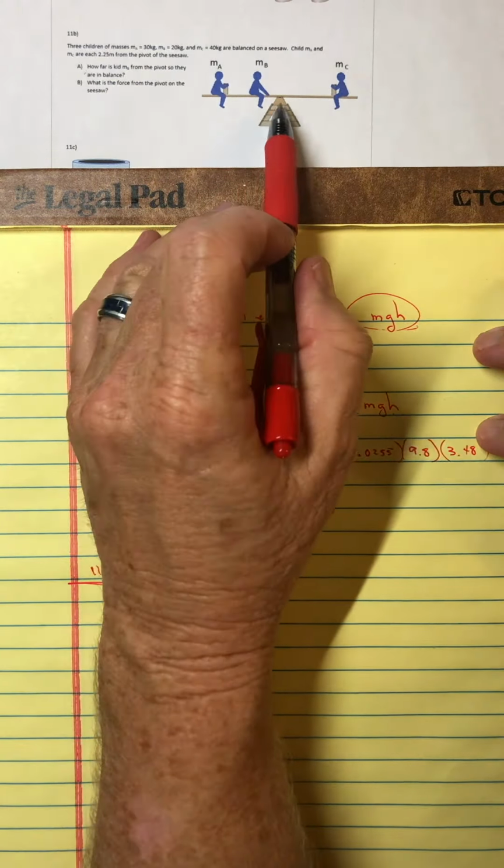And the distance is 2.25 meters. Whereas the torque from the lighter child is its mass, 20 times 9.8, times this unknown position, x. That's what we're looking for here, x. How far from the pivot? That's this question. How far is child MB, or kid MB, from the pivot so that they are balanced? Okay.